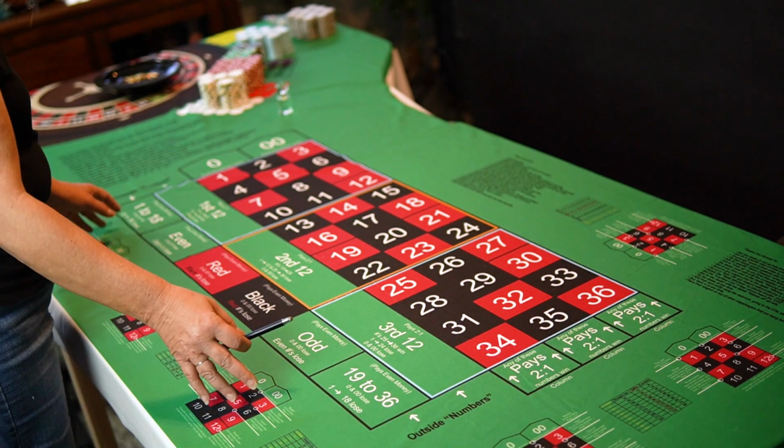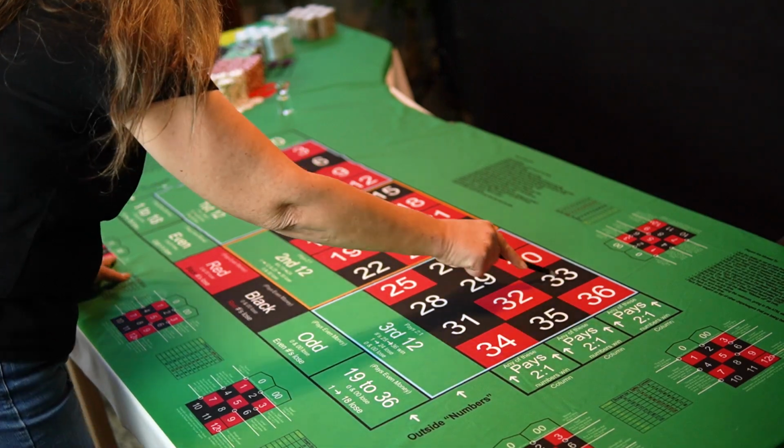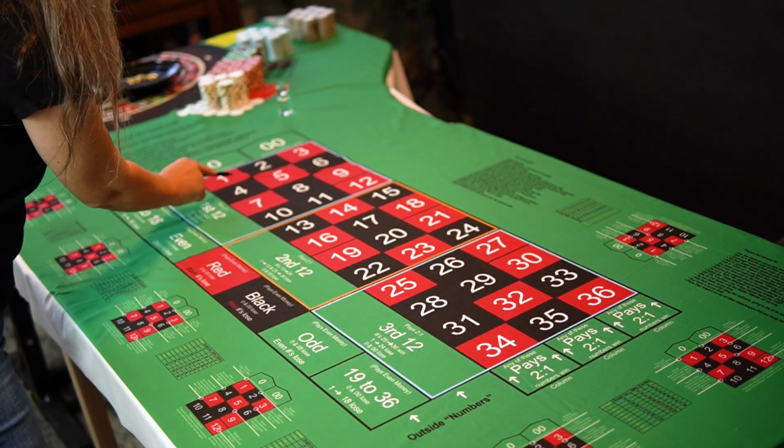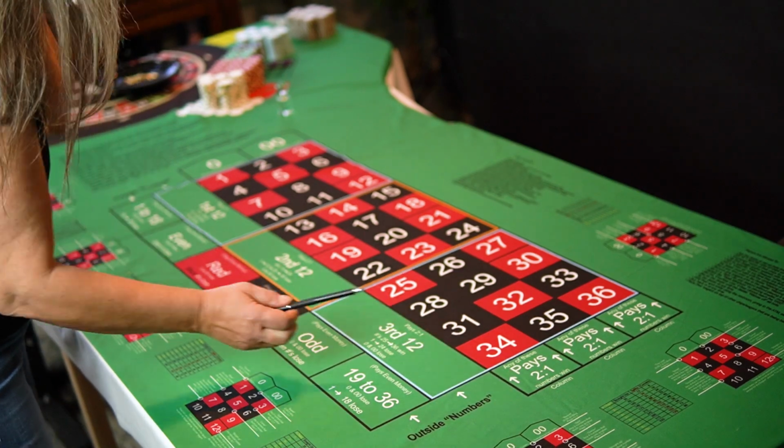So we're going to start with the columns. This column are all of these numbers here. This goes here, this goes here. They pay 2 to 1.